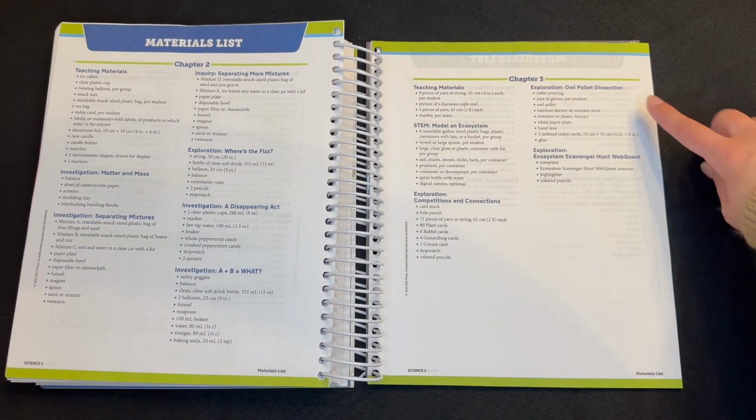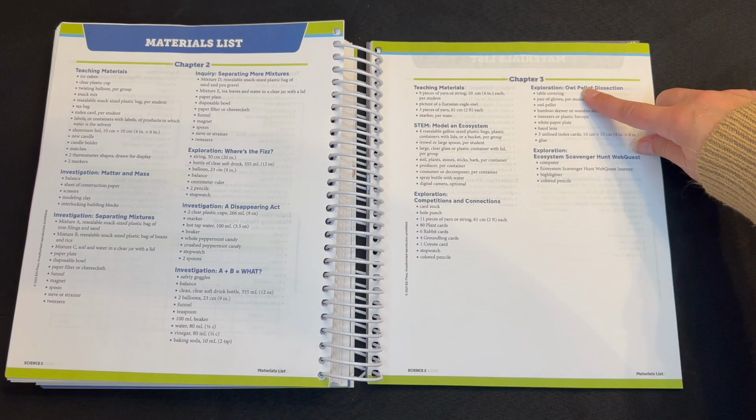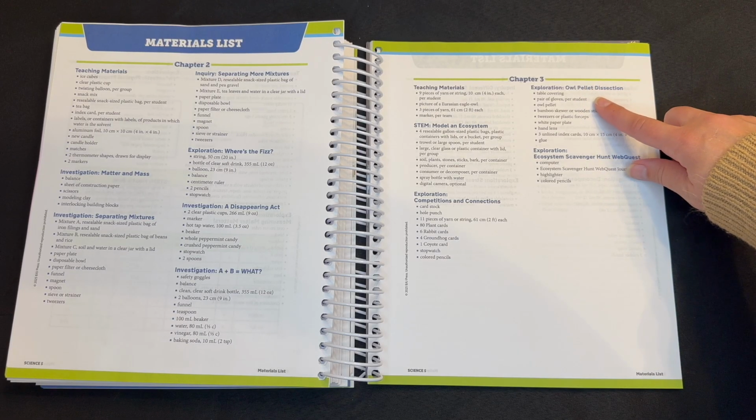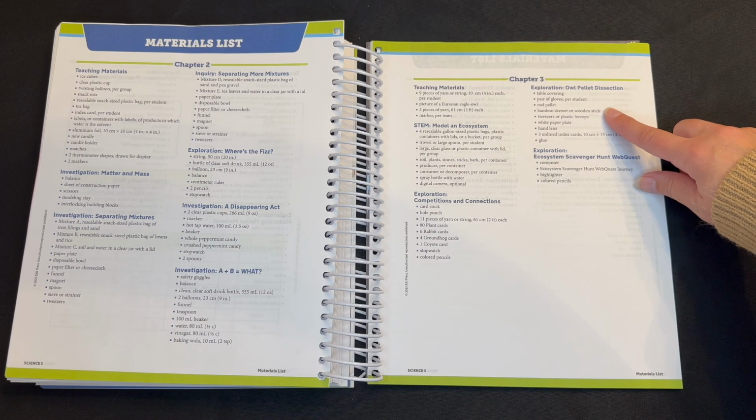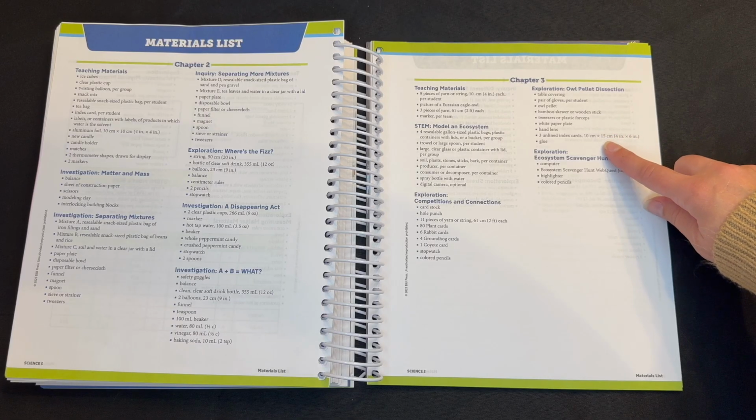Here in Chapter 3, one of the explorations is an owl pellet dissection. You will need a table covering, gloves, an owl pellet, wooden stick, tweezers, paper plate, hand lens, index cards, and glue.